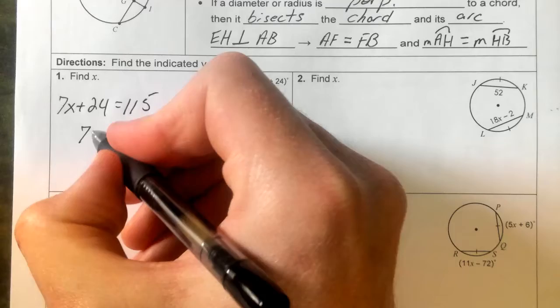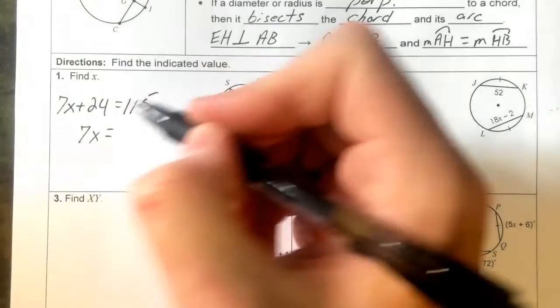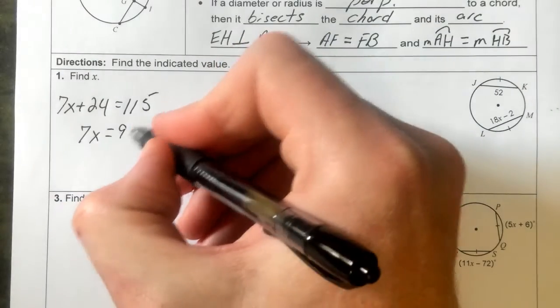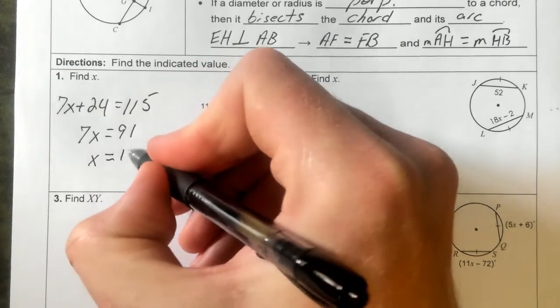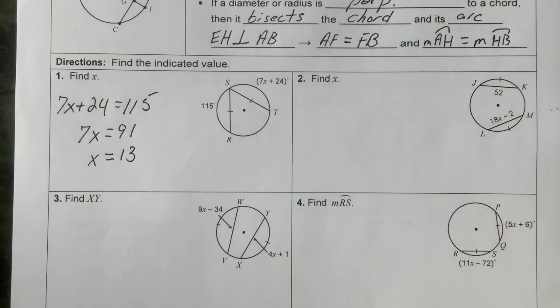And if I subtract 7x from both sides, if I subtract 24 from both sides, I get 7x is 91, and then divide both sides by 7, so x would have to be 13. So in this problem, x is 13. Okay, not too bad.